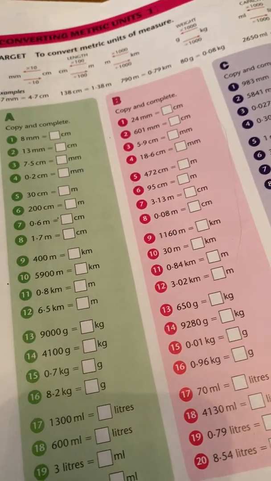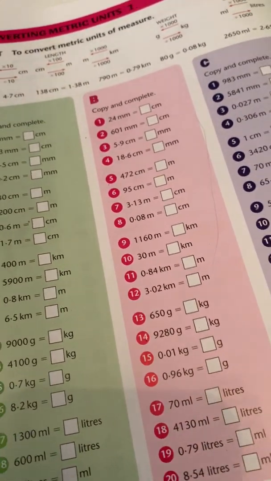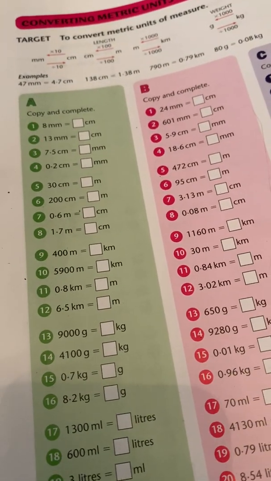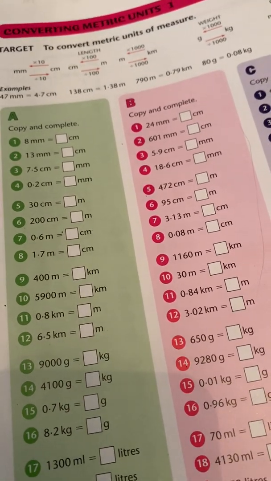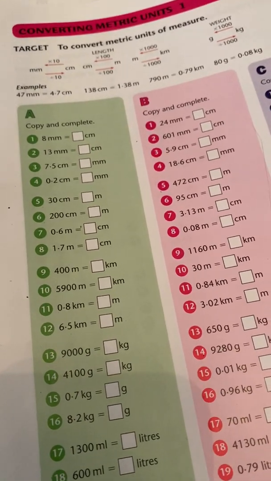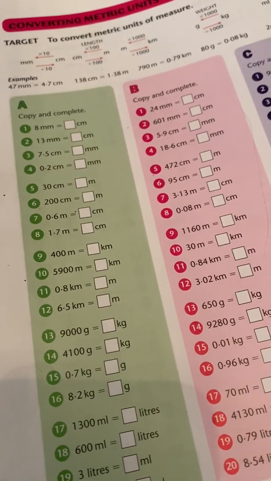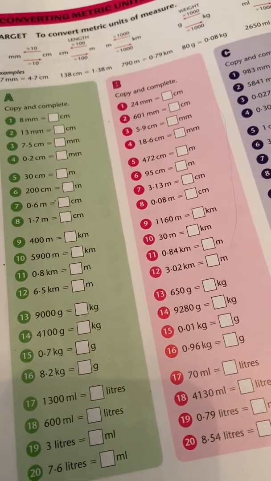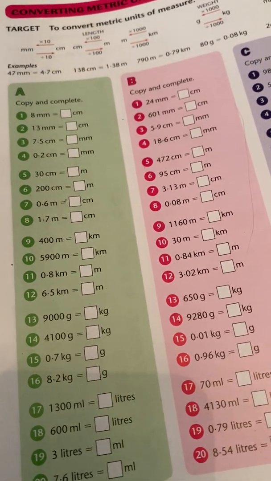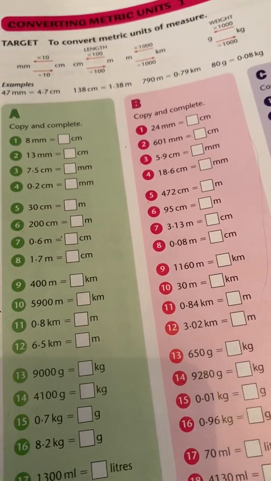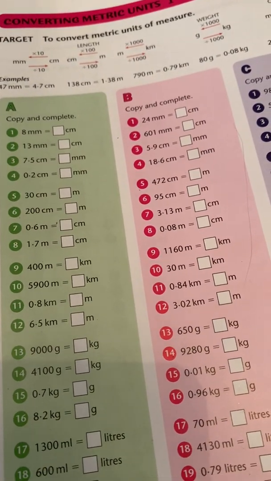So we're starting a new unit today. We've been doing loads on fractions, decimals, percentages. We're leaving that now and we're going to move on to doing some measurement. Now this often comes up in our morning maths, so going through it hopefully will help us a bit more with that as well. So it says to convert metric units of measure.